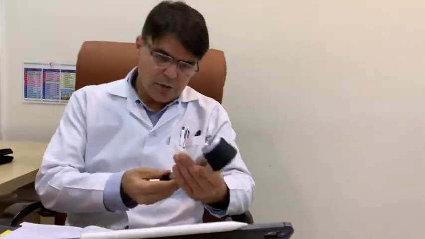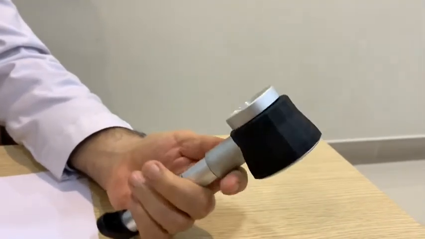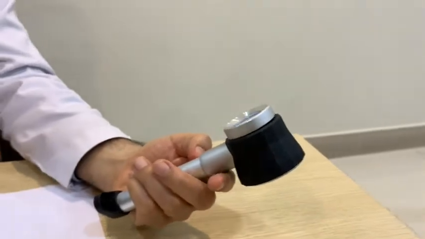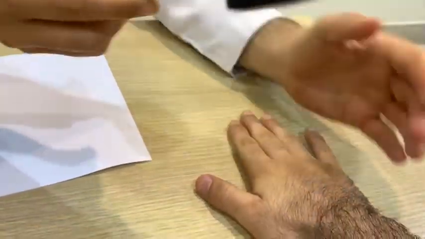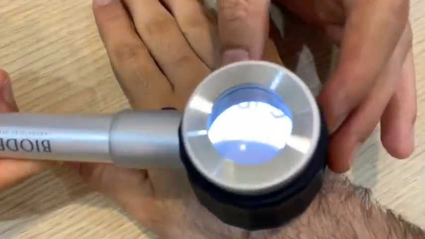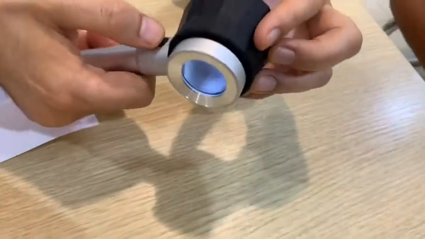I have a dermatoscope, a very simple type of dermatoscope that I will show you. It's actually a magnifying tool, and we can imagine there is a suspicious skin lesion. We can just simply put the dermatoscope over the surface of the skin, and then we can even estimate the diameter of the lesion. This is a very simple type of dermatoscope.